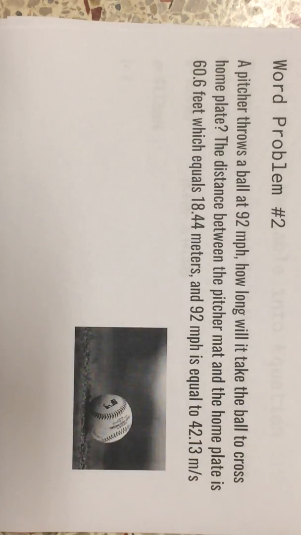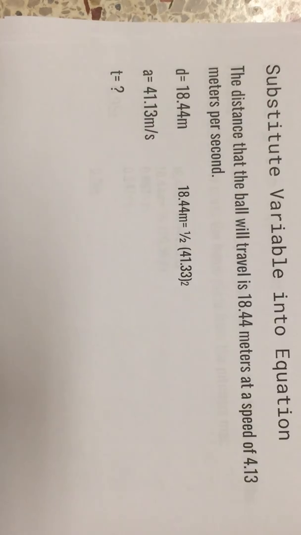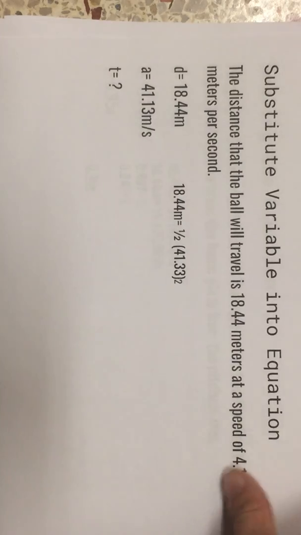Word problem 2. A pitcher throws a ball at 92 miles per hour. How long will it take the ball to cross home plate? The distance between the pitcher's mat and the home plate is 60.6 feet, which equals 18.44 meters, and 92 miles per hour is equal to 42.13 meters per second. Substitute variables into equations. The distance that the ball will travel is 18.44 meters at a speed of 4.13 meters per second. Equations.